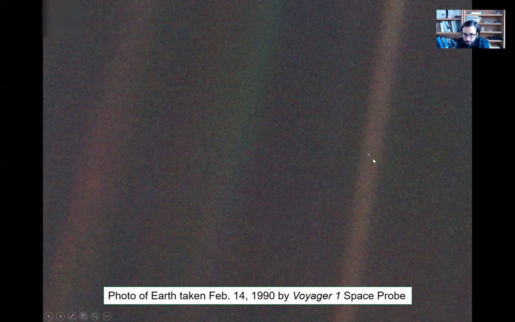But if you look very carefully right here where my cursor is, there is a pale blue dot, basically a single pixel. That single pixel is our planet. And so this picture was taken 13 years after Voyager 1 was launched in 1977. And it's the furthest picture of Earth ever taken, about 4 billion miles away, okay?